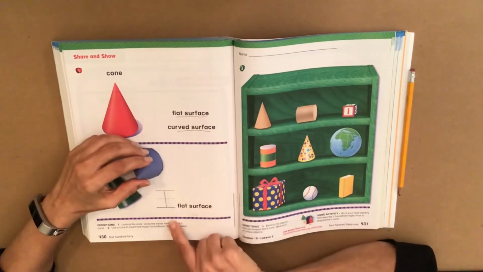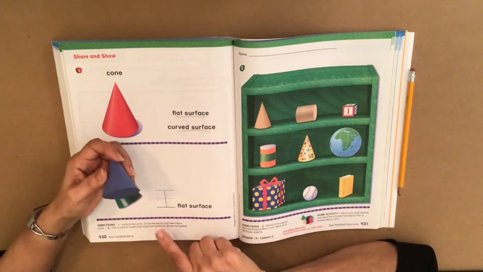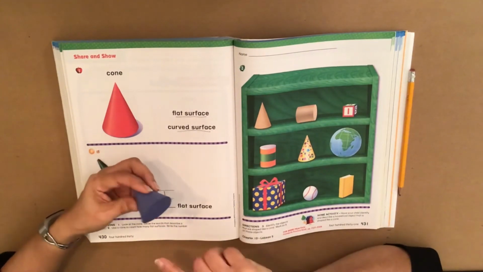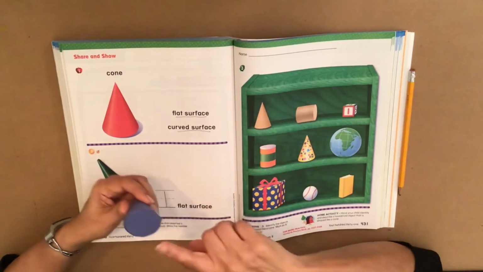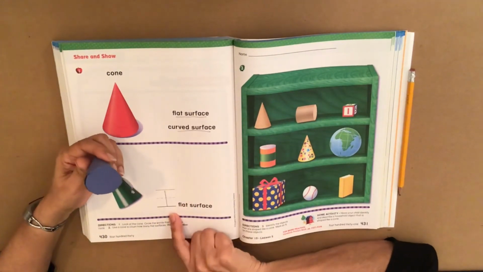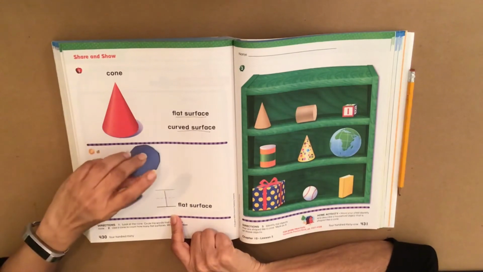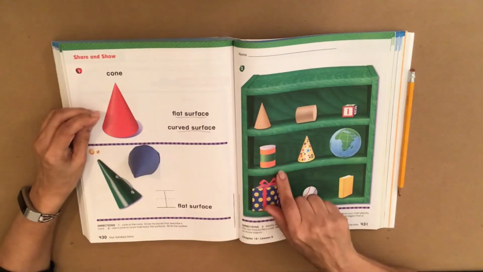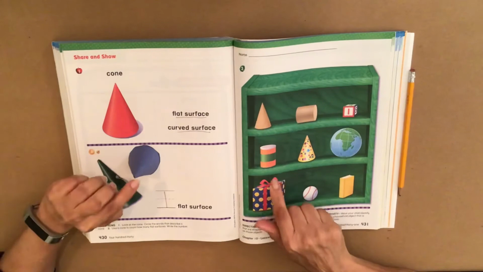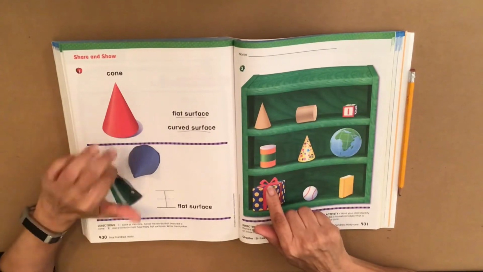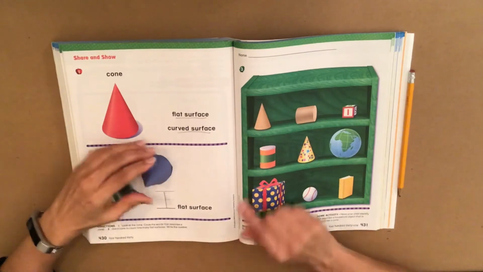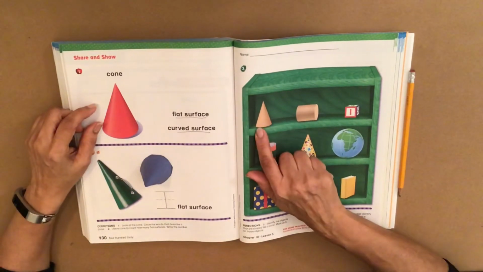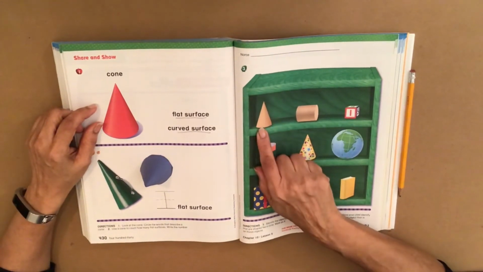And it asks, how many flat surfaces does the cone have? Well, it has 1 curved and 1 flat. So, 1 flat surface. Now, let's see if we can identify the cones here. Look for the point at the top, the curved surface, and the flat part at the bottom. Yes, that's right. This block is in the shape of a cone.